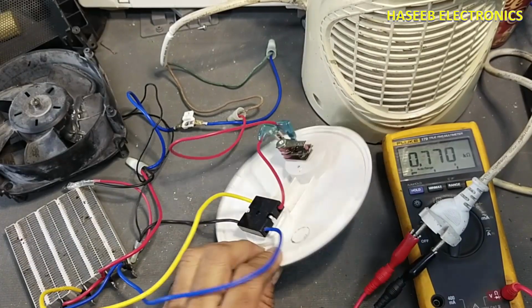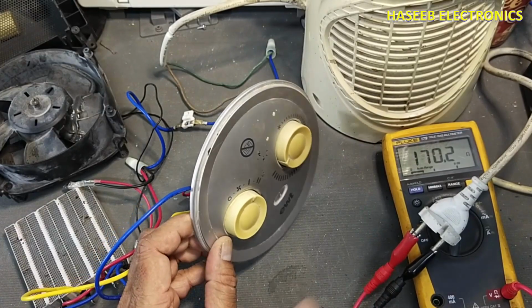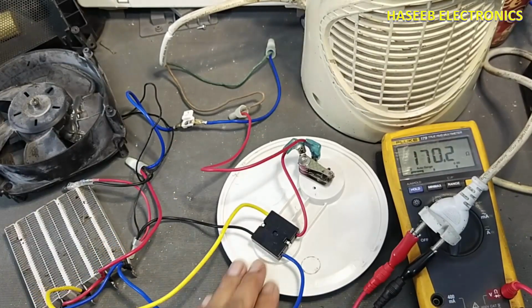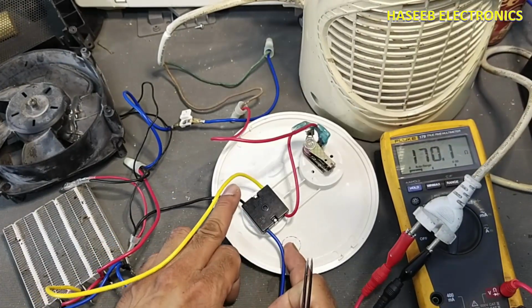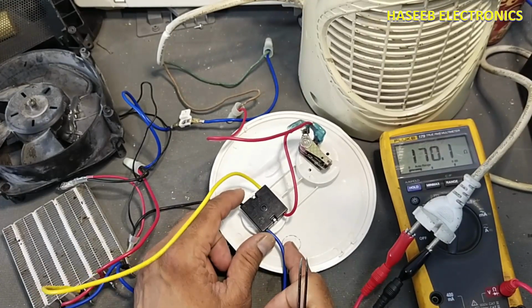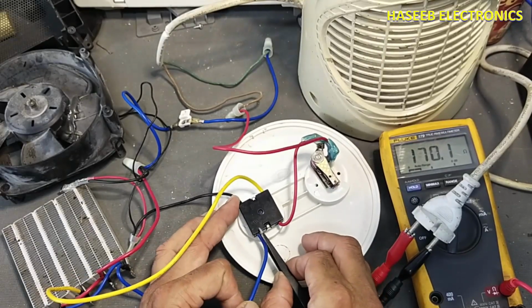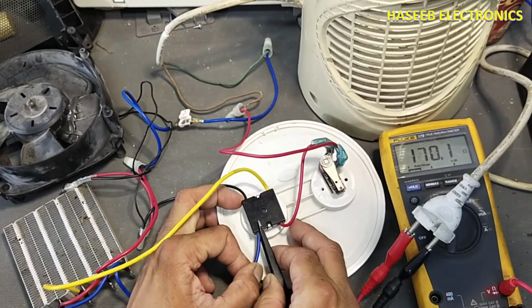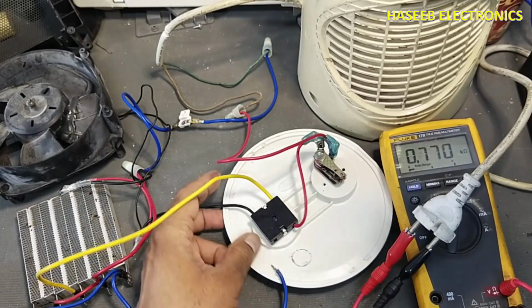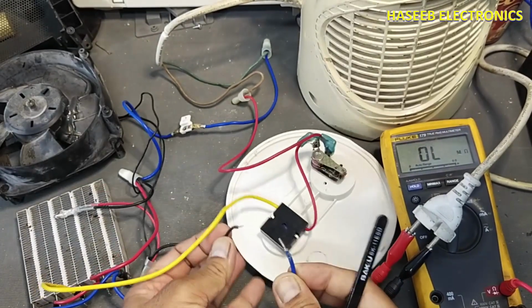Now move the mode selector switch to position number 1. It is 170 ohms. This time the fan plus the low heat, these two are in the circuit. If we cannot find this resistance, then this circuit and this circuit have a problem.